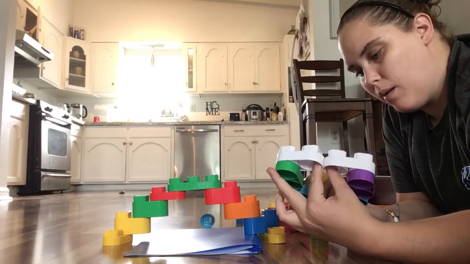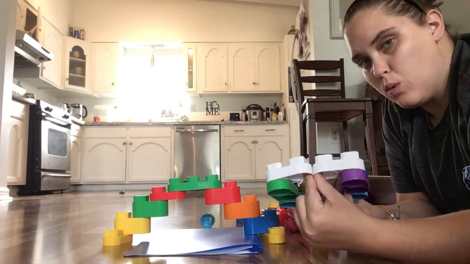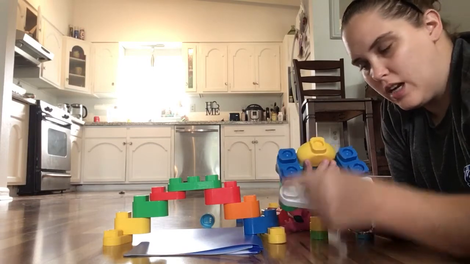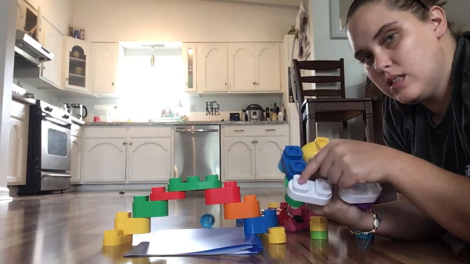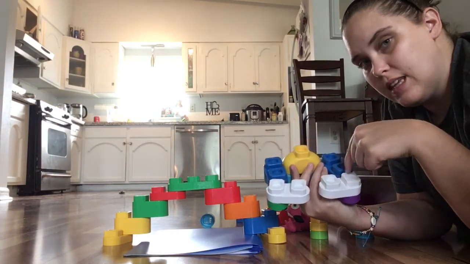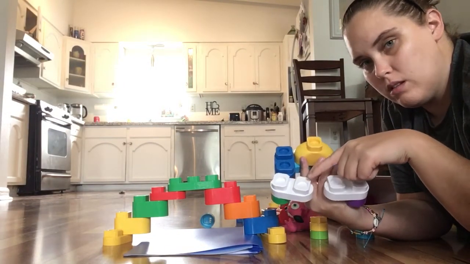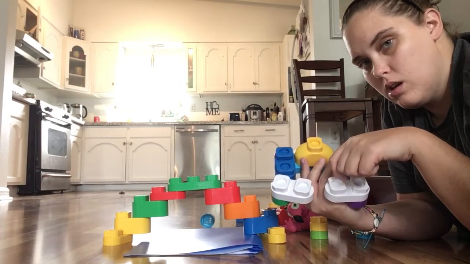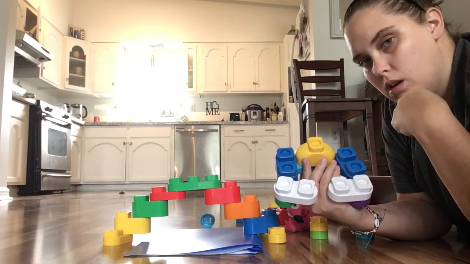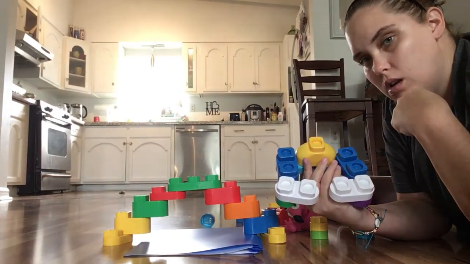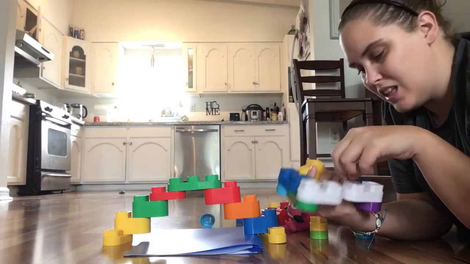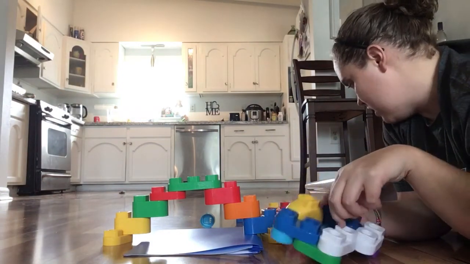I should add probably one more piece, but where should I add it? Should I add it to these two pieces? Should I add it to these two pieces? Or should I add it to these two pieces? Yeah, let's add it to the two white pieces.